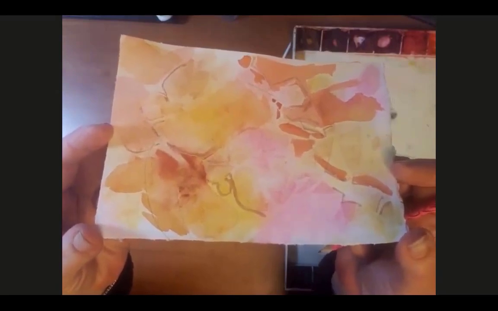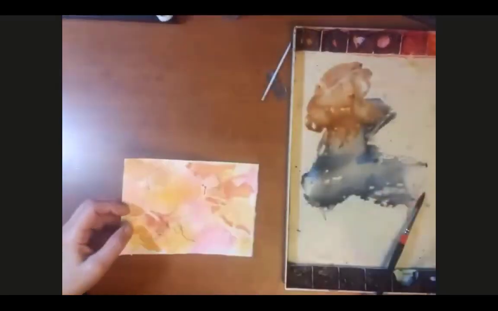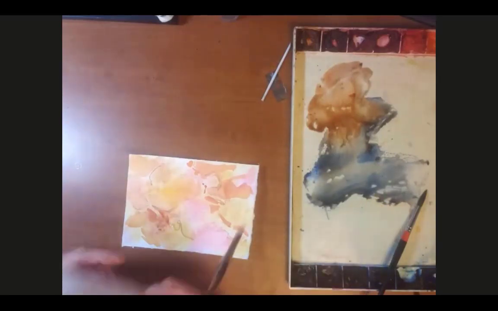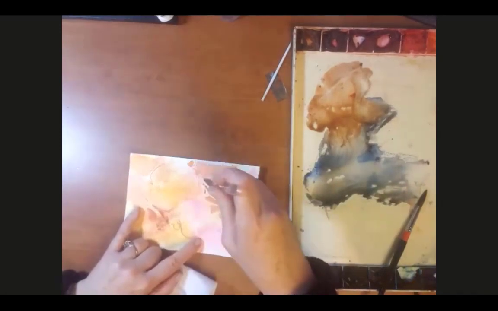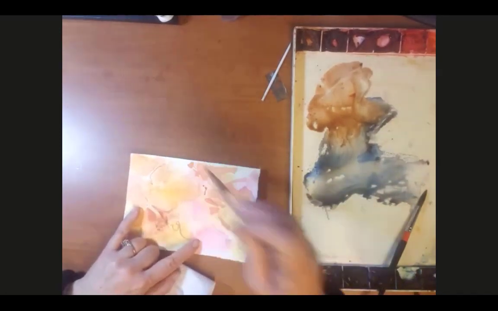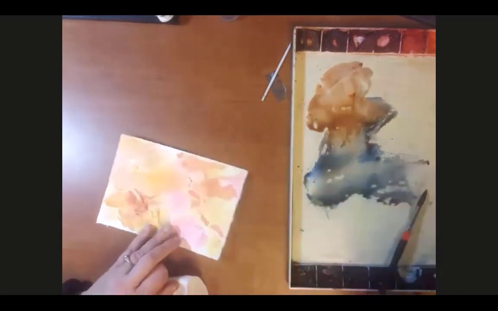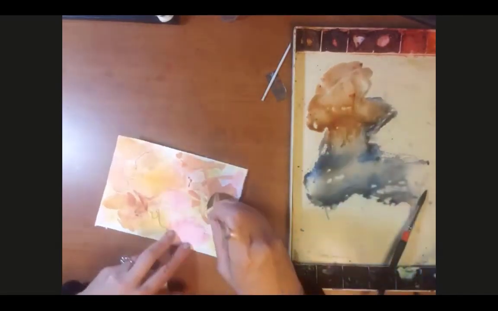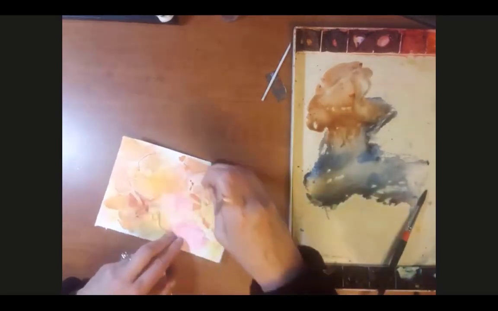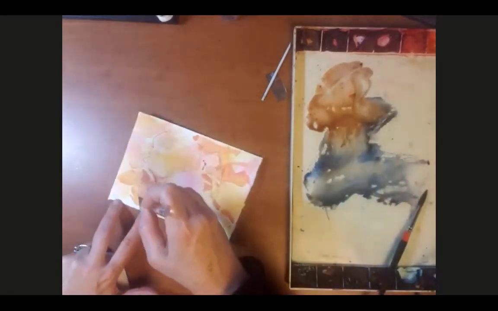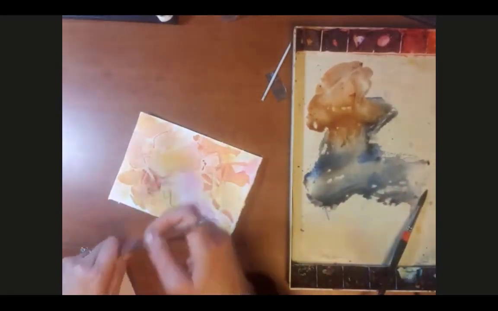And to lift, my first step is always just to take a flat, thirsty brush. So it's a flat brush loaded with just plain water. And I always try to see if I can lift the color just with water. And if it's not a very staining color, it will lift that way. And this is the least damaging to the paper. But this is a pretty big passage. I mean, if I was just trying to do something like a line, that would work really well. You can see how it's lifting.